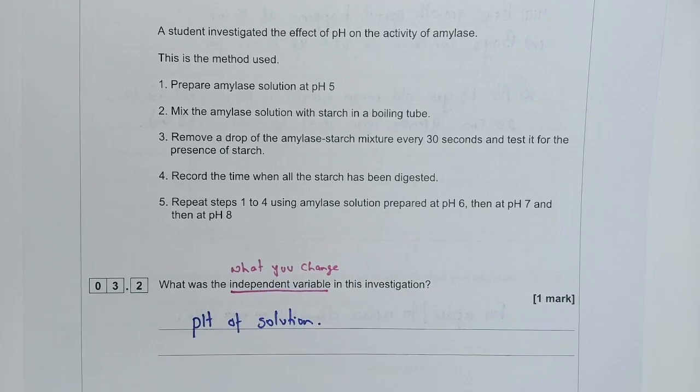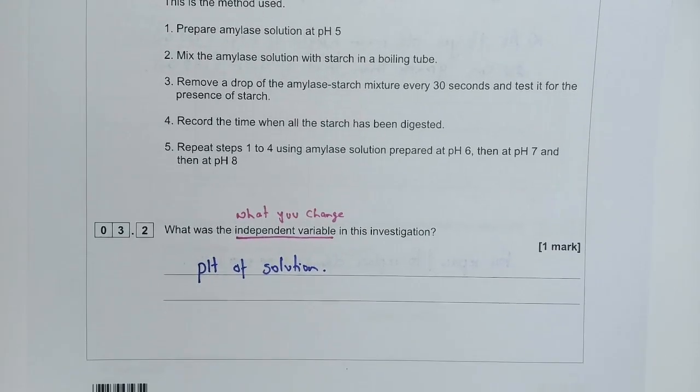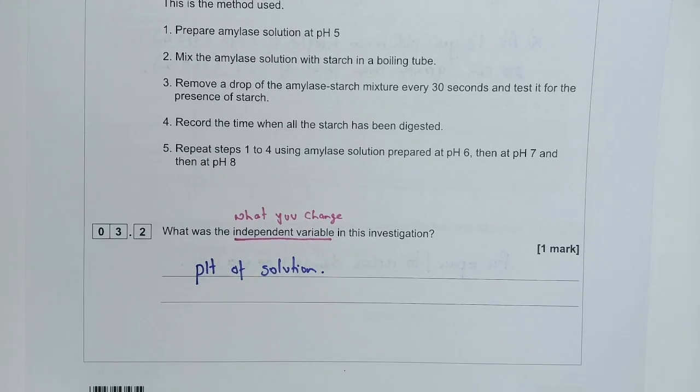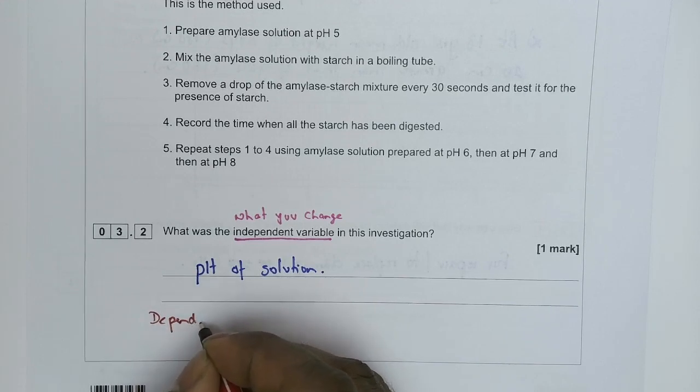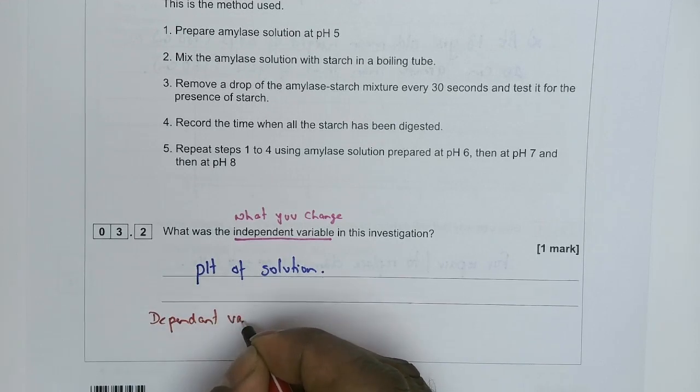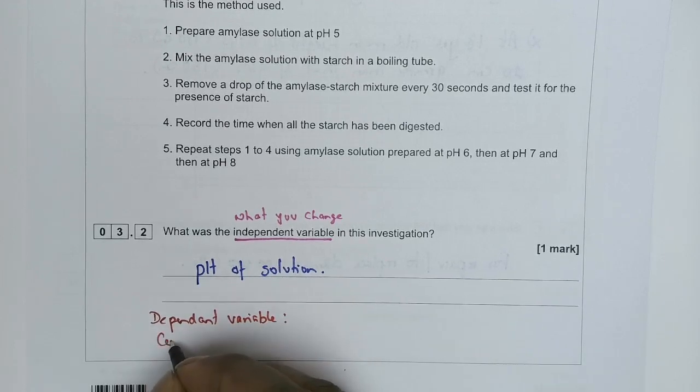Now while we are looking at variables, remember there are two types of other variables: the dependent variable and control variable.